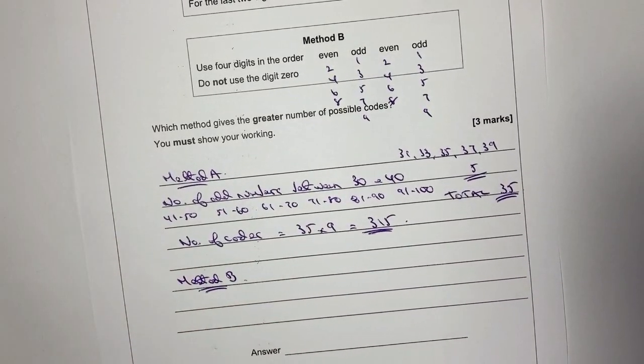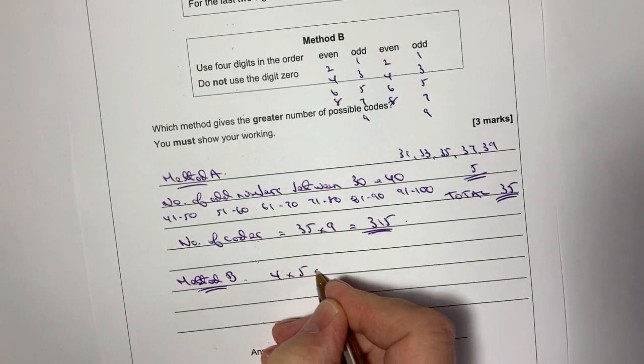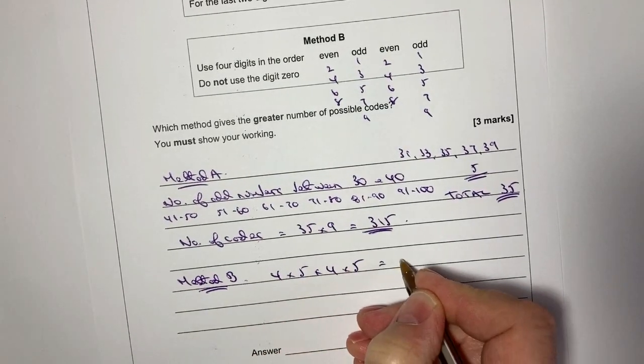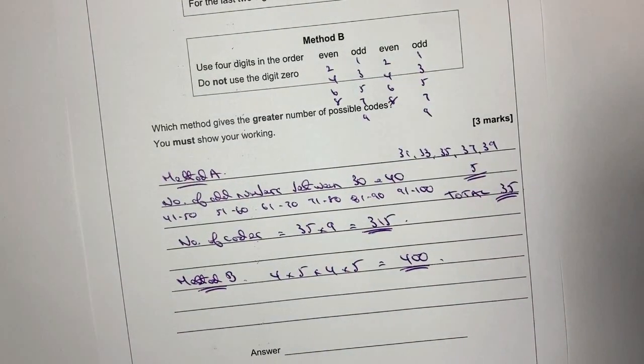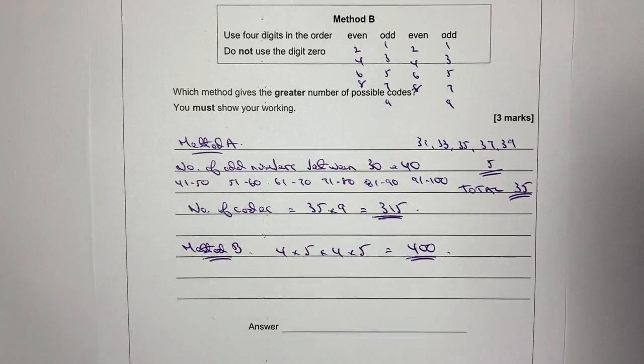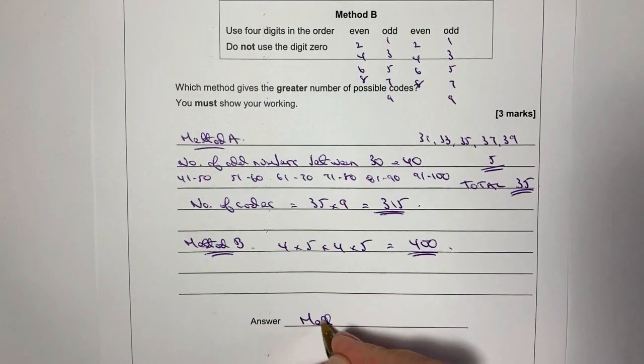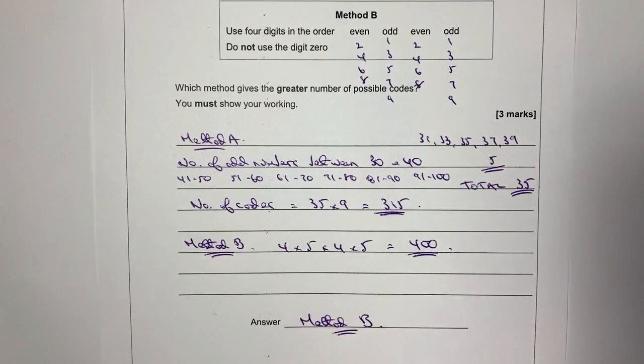So in other words, my different combinations for method B is going to be 4 times 5 times 4 times 5, which is actually 400. So there are 400 different combinations that I could use for method B versus 315 for method A. So to answer the question, which method gives the greatest number of possible codes? Well, it's going to be method B. Quite a tricky one to work through.